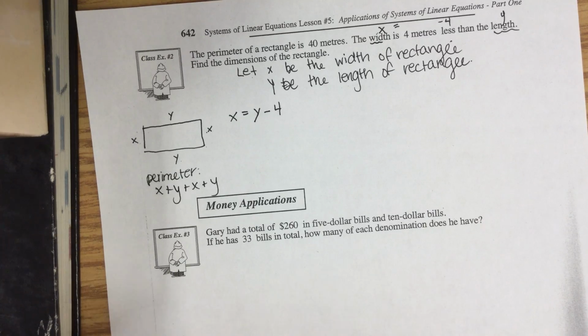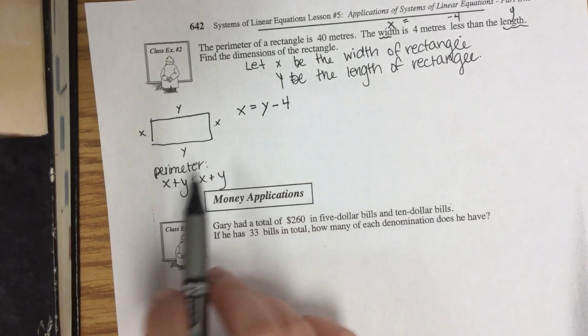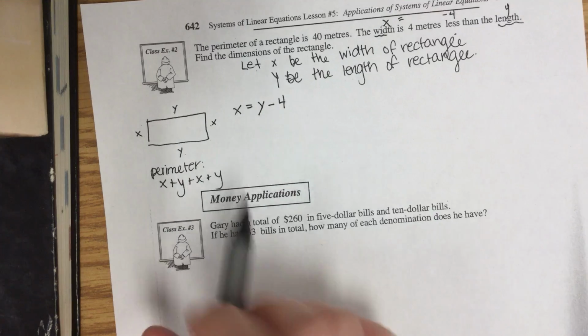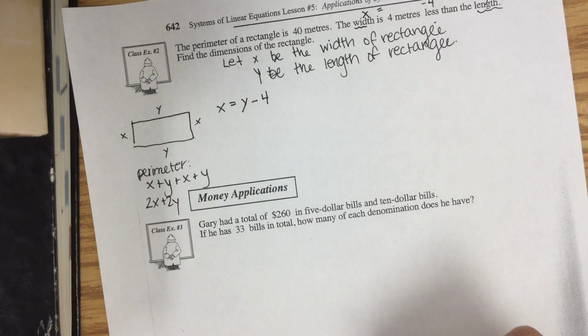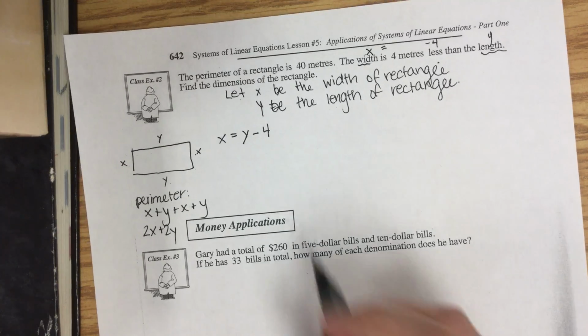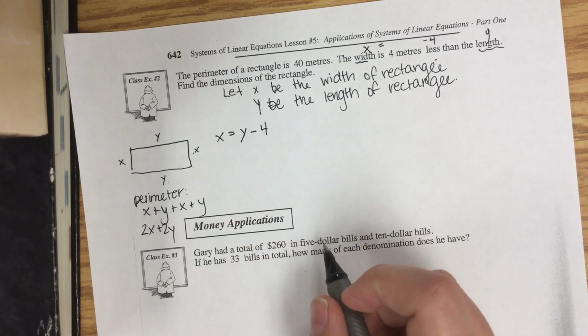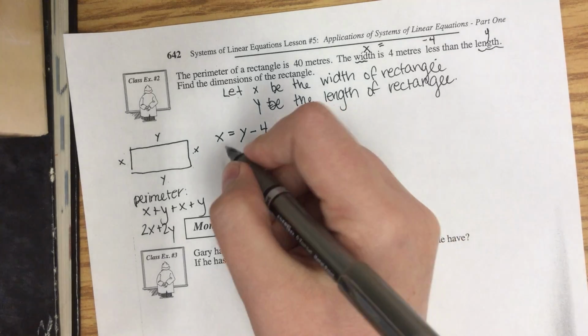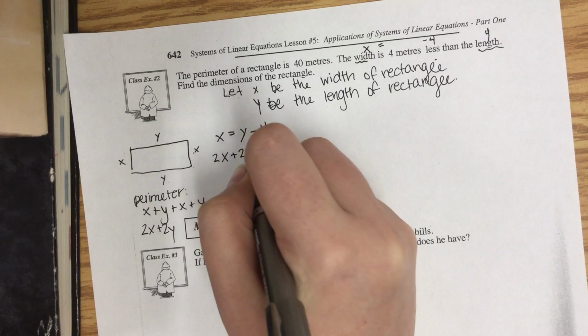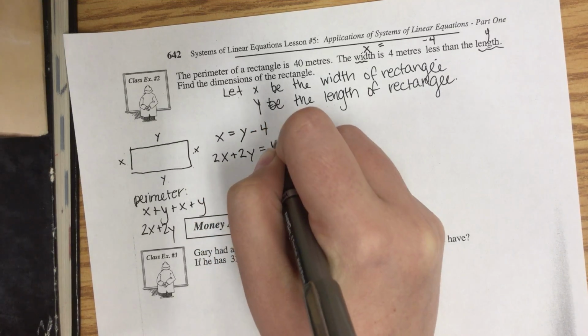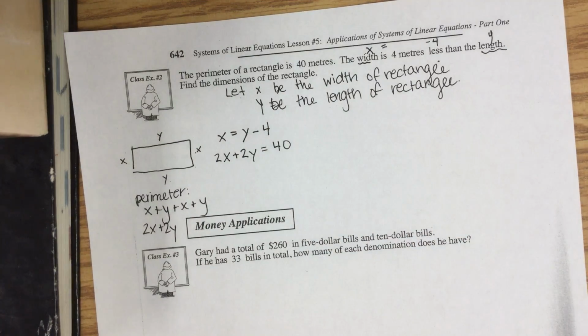So I go x plus y, but I can simplify this a little bit because there's two x's and two y's. So I can go 2x plus 2y. And I was told the perimeter of this rectangle is 40 meters, but now I know perimeter is 2x plus 2y, that's the perimeter, that had to be 40 meters.